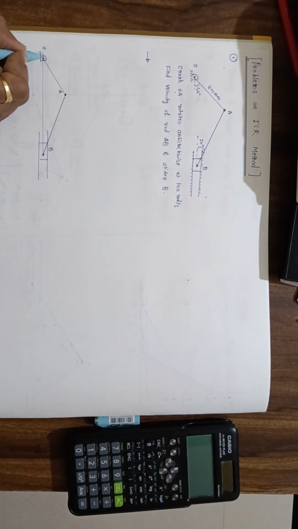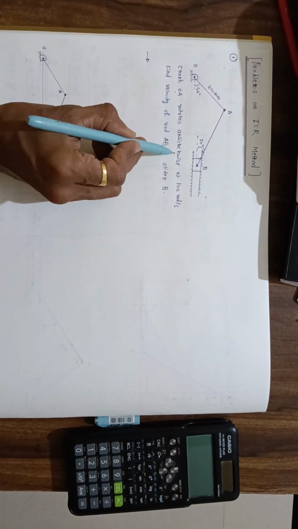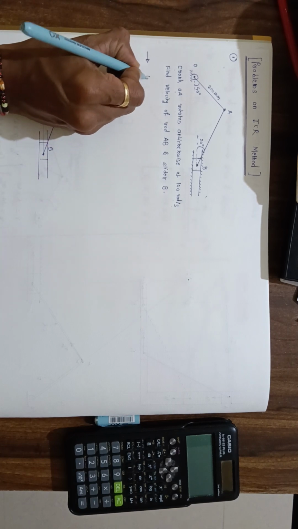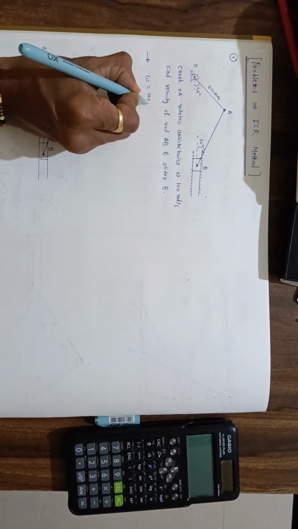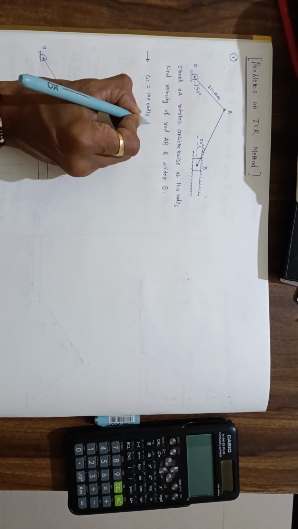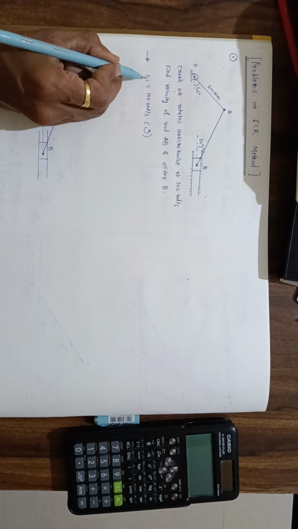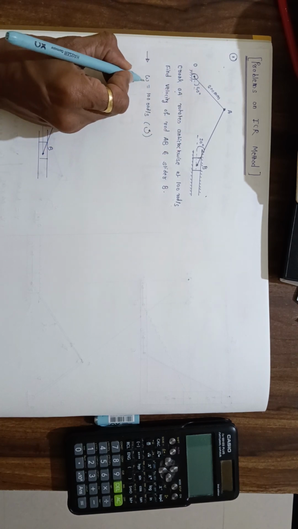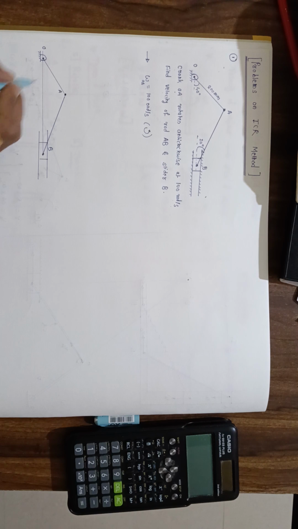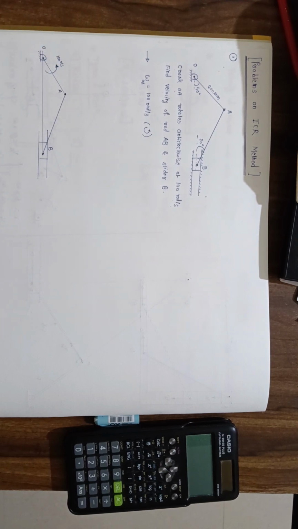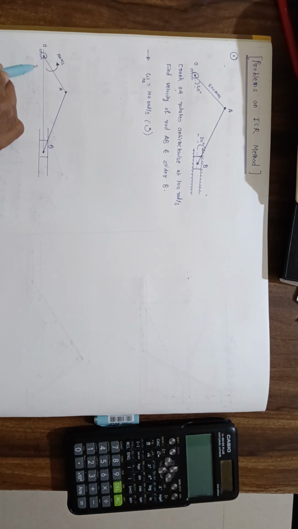Okay, now here the crank OA rotates anti-clockwise at 100 rad per second. So here omega is given, which is 100 rad per second, and its direction is anti-clockwise, and this omega is for the crank OA, so this is omega OA. This velocity is in the anti-clockwise direction, and the value is 100 rad per second. So here the crank has a pure rotation.